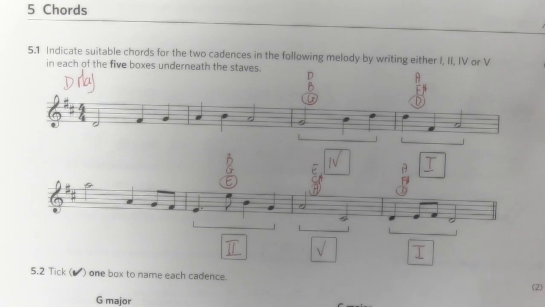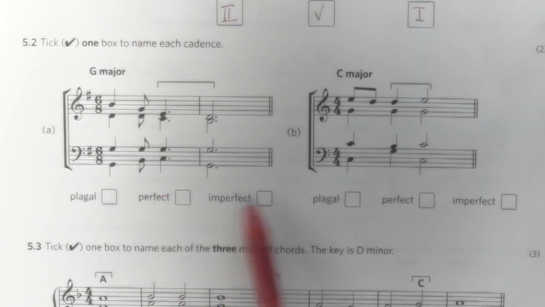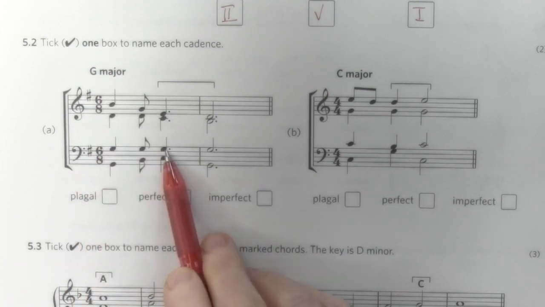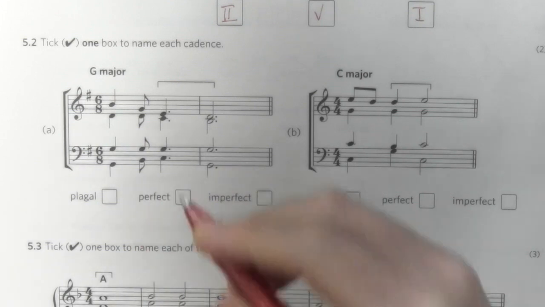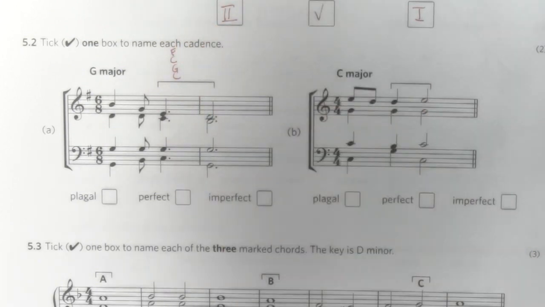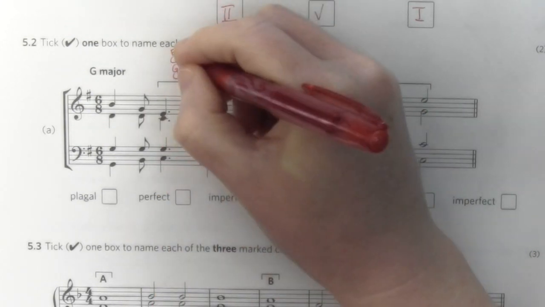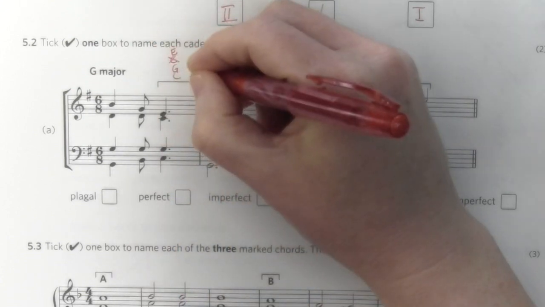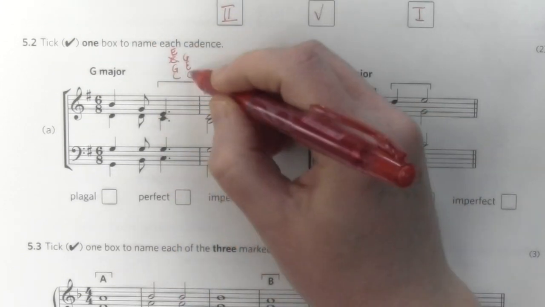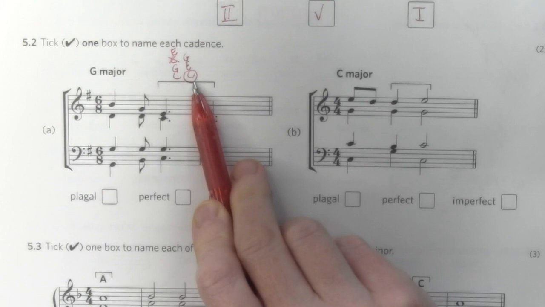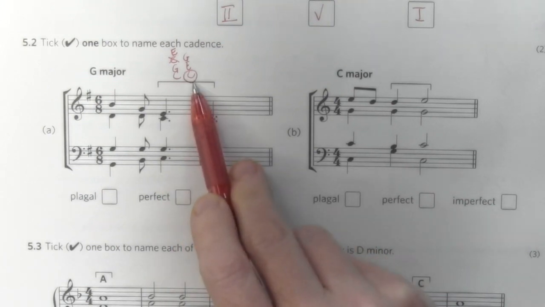We move on now. Second question. We need to find the cadence and name it. We are in G major. This is Do, Sol, Do, Mi. We write the names of the notes. Do, Sol, Do, and Mi. Now, Do is repeated. We rub one out. We try to order them correctly. So, Do, Re, Mi, Fa, Sol. So, Do, Mi, Sol. This is the root position of this chord, and C is the main note, the tonic of the chord. So that's a C major chord.